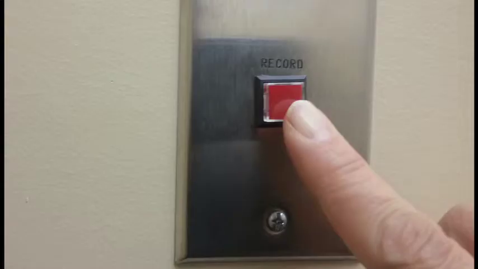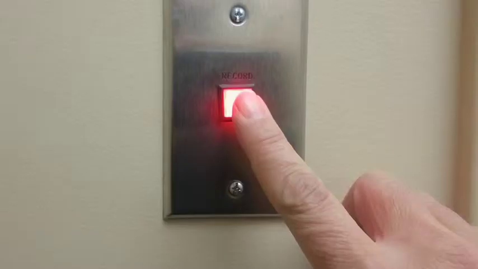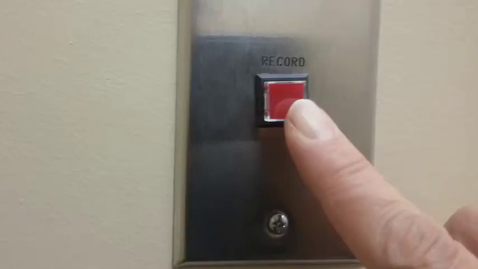To begin recording a session, press the red record button on the wall inside the room. The button will light up when the recording has been activated. To stop recording, press the button and the record light will turn off.